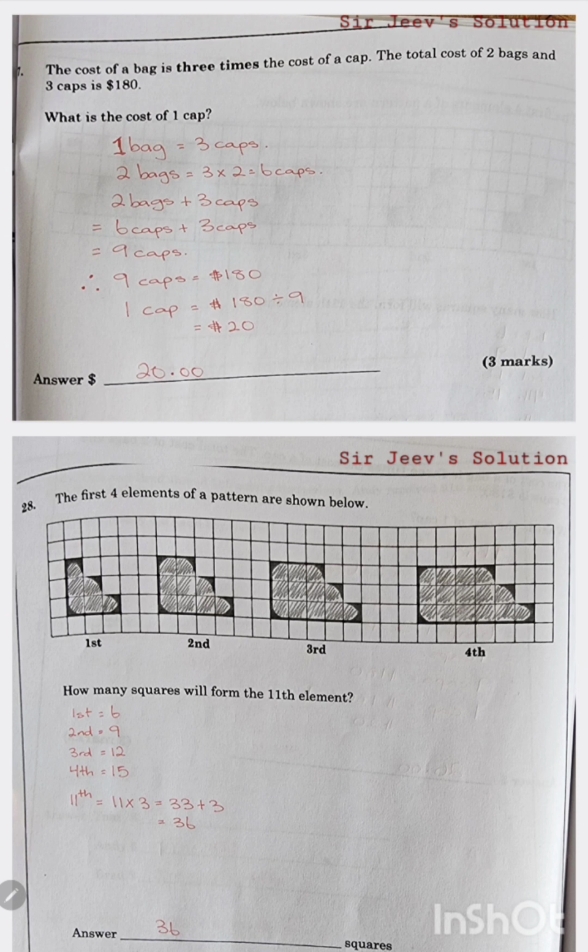So 2 bags is equal to 3 multiplied by 2, which is 6 caps. We have 2 bags and 3 caps, which is 6 caps plus 3 caps, which is 9 caps in total. So we know the cost of 9 caps is equal to $180. So 1 cap will be 180 divided by 9, which gives us $20.